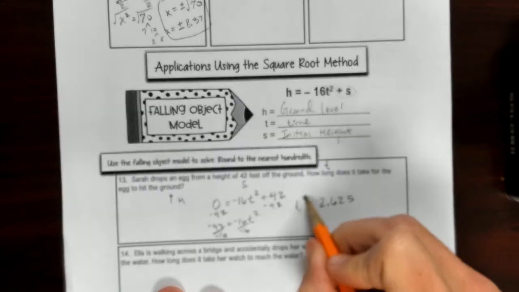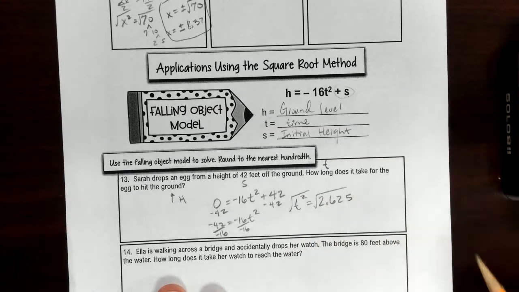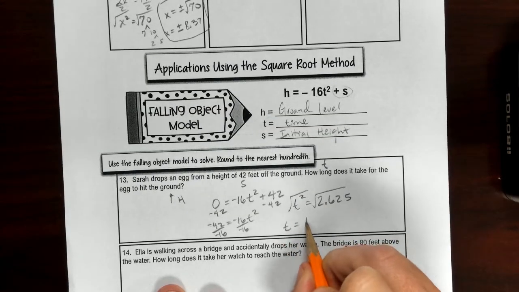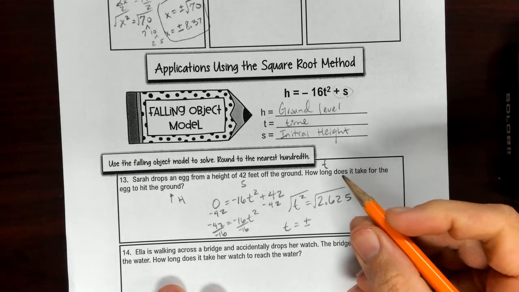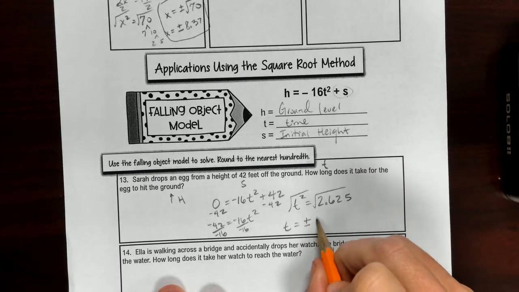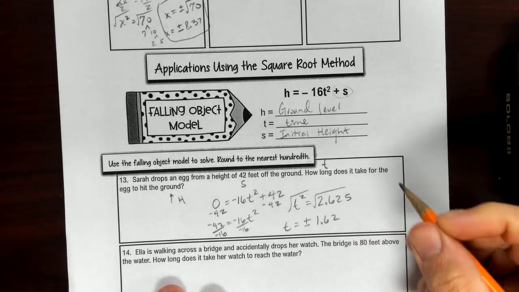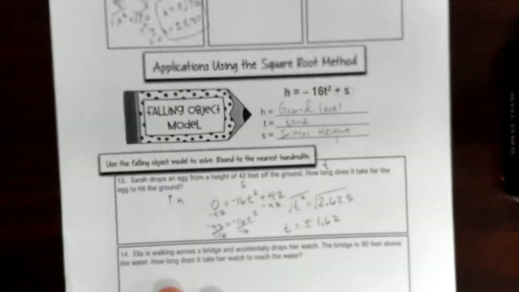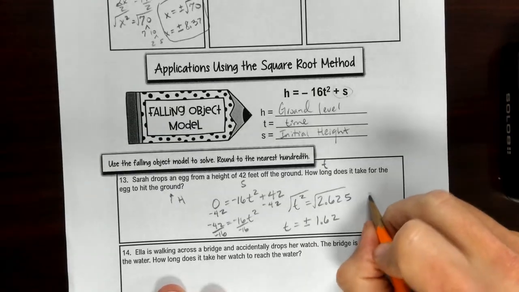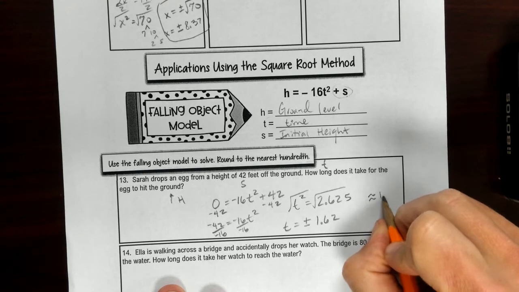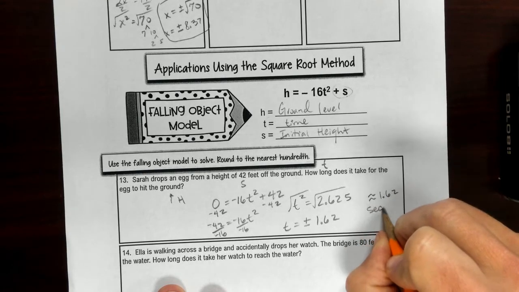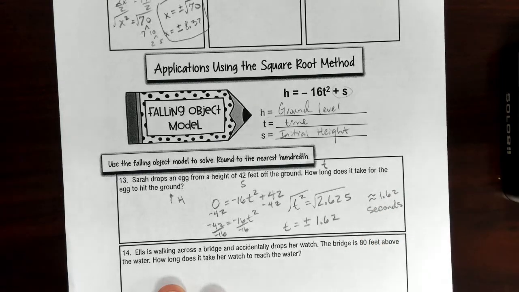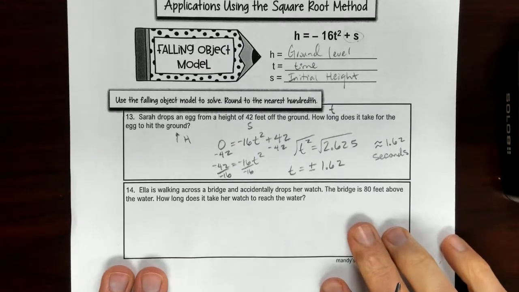Now I'm going to take the square root to get t by itself. So t equals plus or minus 1.62. Okay, so what we just figured out is it's going to take about 1.62 seconds for it to hit the ground. So about 1.62 seconds. Alright, now that doesn't make sense, right? Okay, let's do another example.